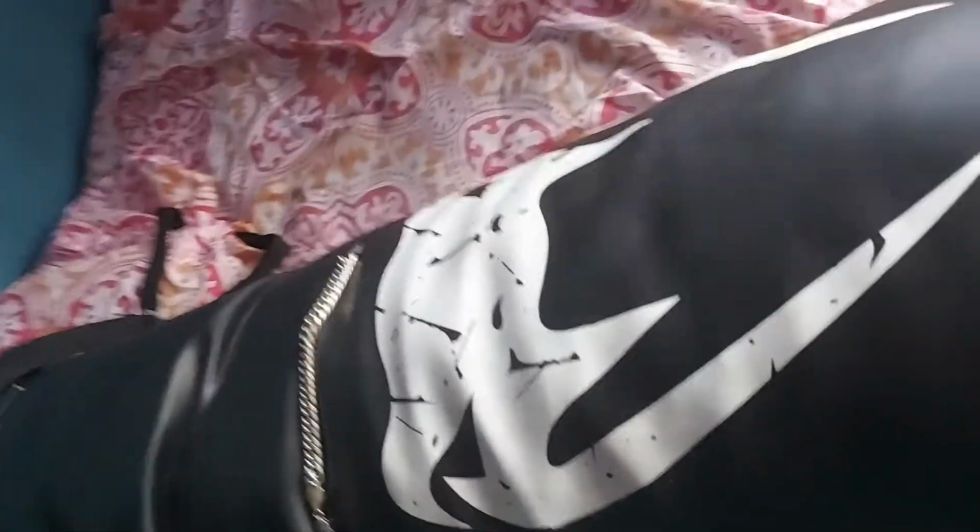I wasn't able to get a real patient to do this procedure, but I have a full-size boxing bag, and his name is Venom, as you can see. So he will be my patient today. He also has on some jewelry as well, so we need to take it off.